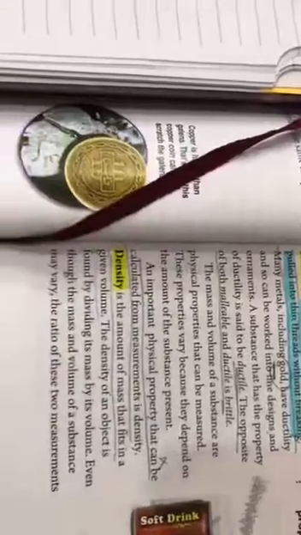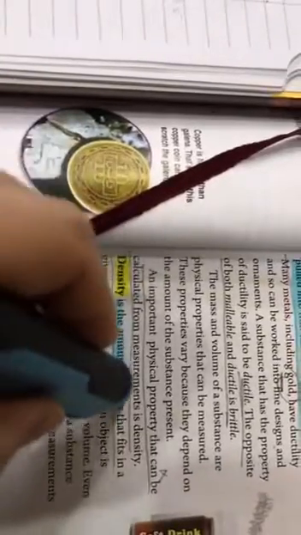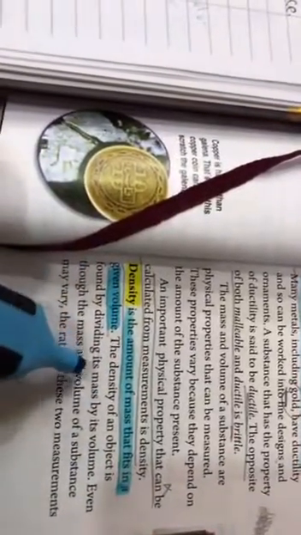Okay, let's see what density is. Here's the definition. Let's highlight the definition, and then we're going to read about density. Density is the amount of mass that fits in a given volume. The density of an object is found by dividing its mass by its volume.